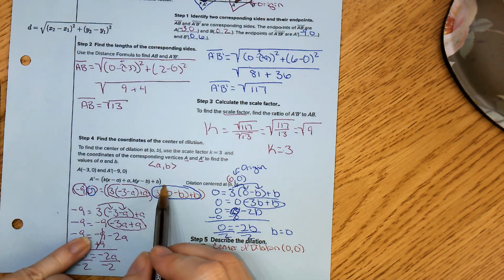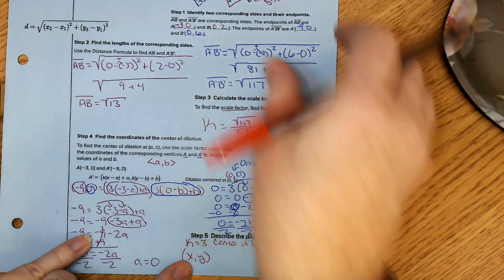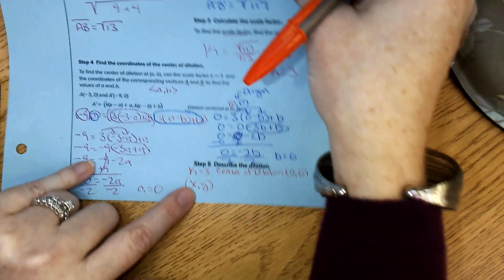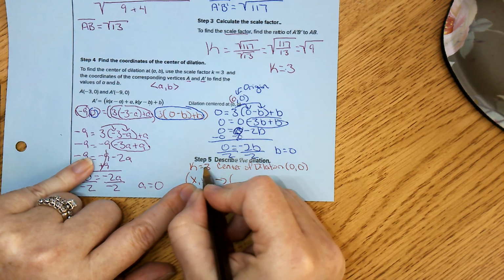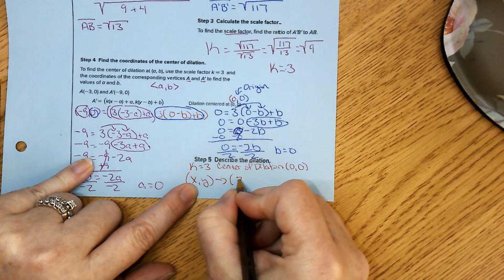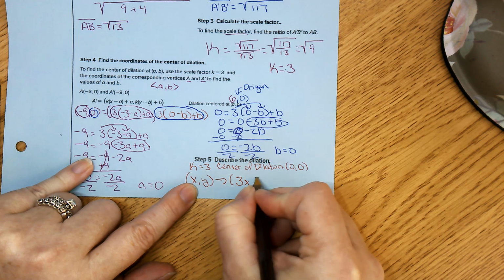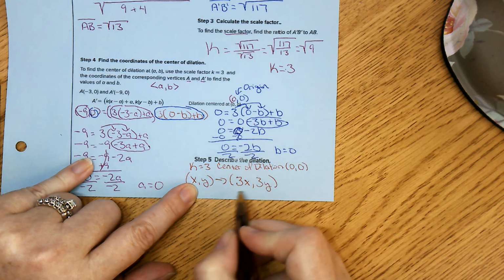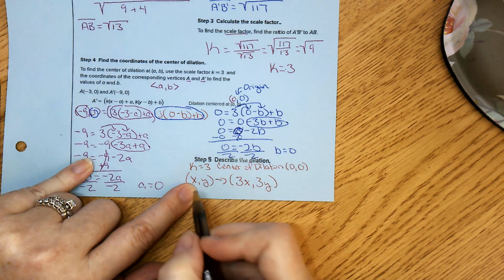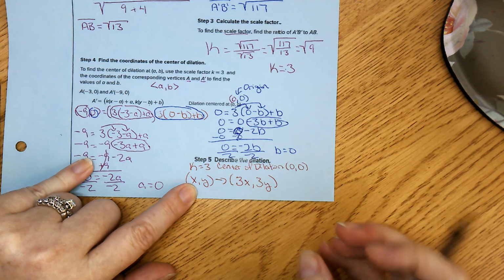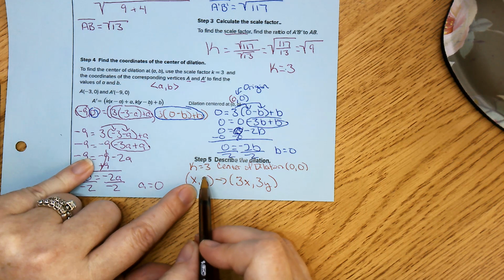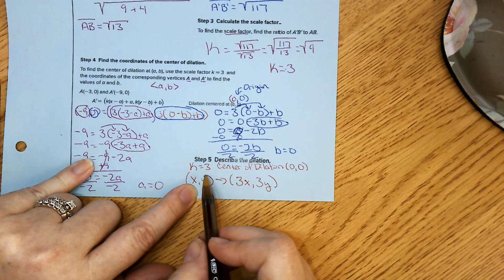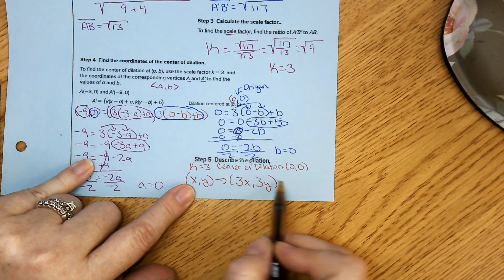we actually don't need this very long equation for dilation. We can use the simpler one, where we just take our scale factor, multiply it by x, and we take our scale factor, multiply it by y. And we do this to every (x, y) of all of the points to make our dilation. So when it asks you to do a coordinate rule, this is what it's talking about.